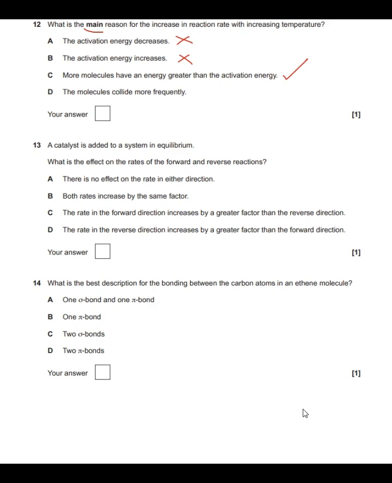And the molecules collide more frequently, although, as we go back to this underlined bold word main, it's not the main reason. So just to summarize, activation energy has a greater effect than collision theory when we increase the temperature.